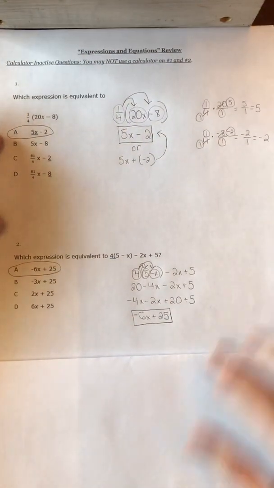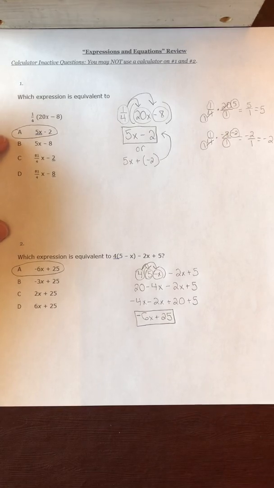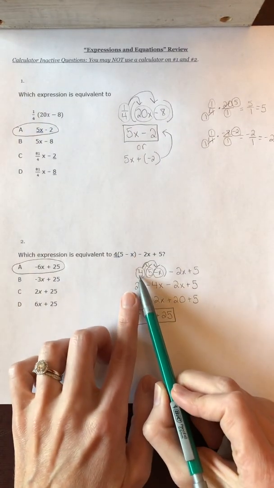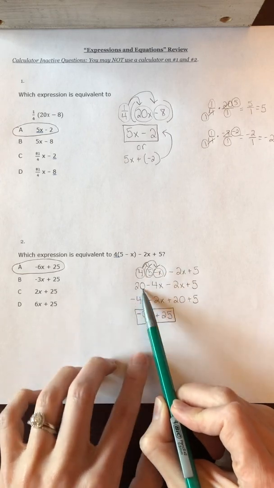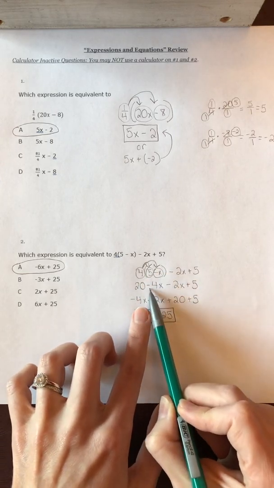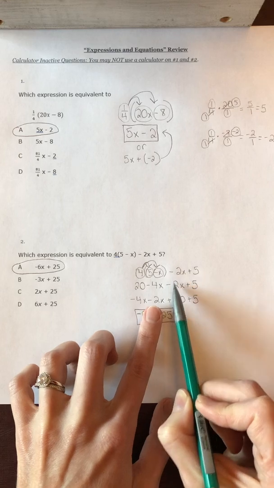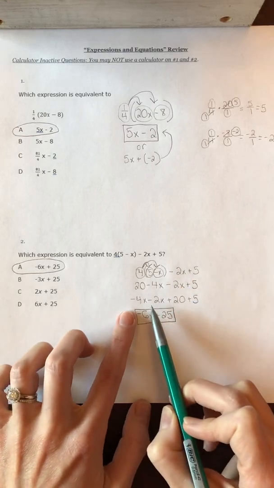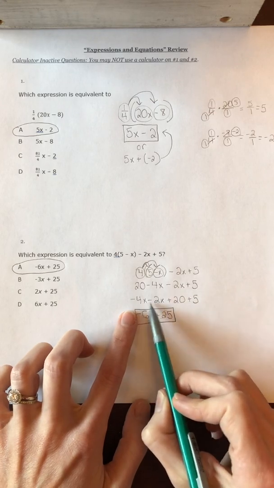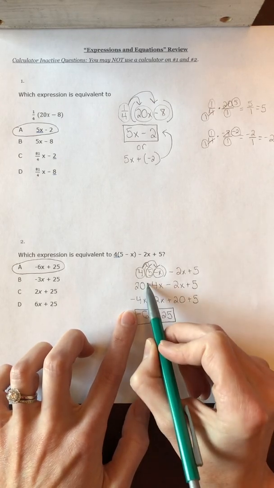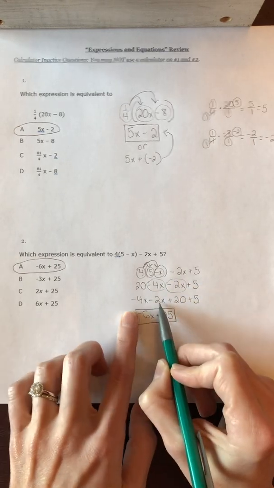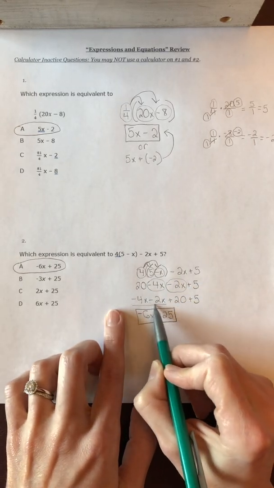Okay, number two. Again, we need to simplify here. Step one is going to be using distributive property. So 4 times 5 gives us 20. 4 times -x gives us -4x. Then we bring down these other two terms over here. The next thing I did was I used commutative property to put the like terms beside each other. So I moved the -4x and -2x beside each other to combine those.